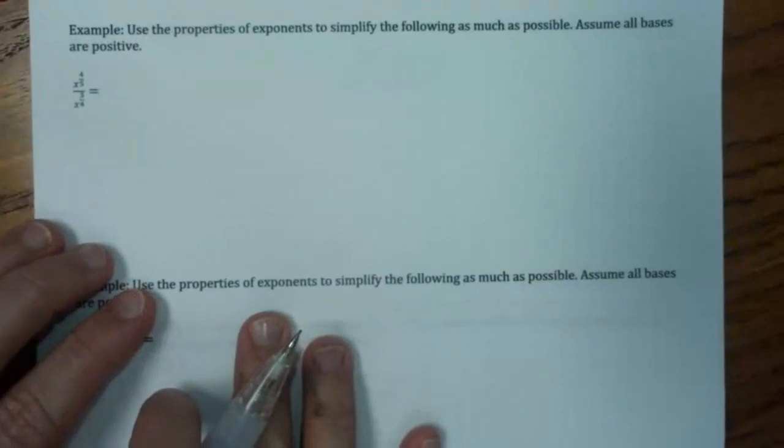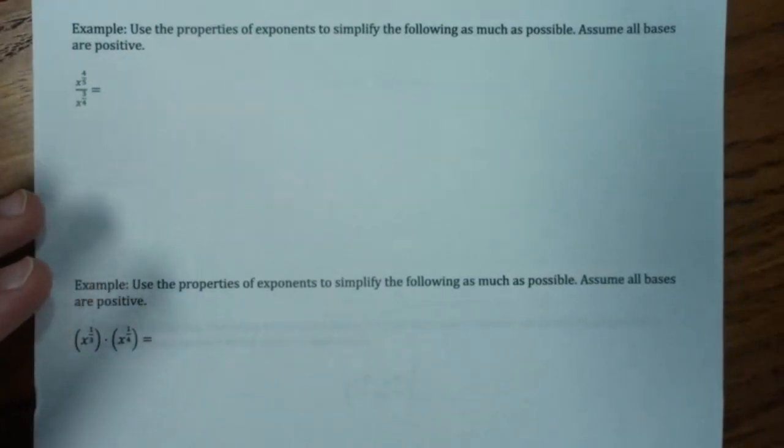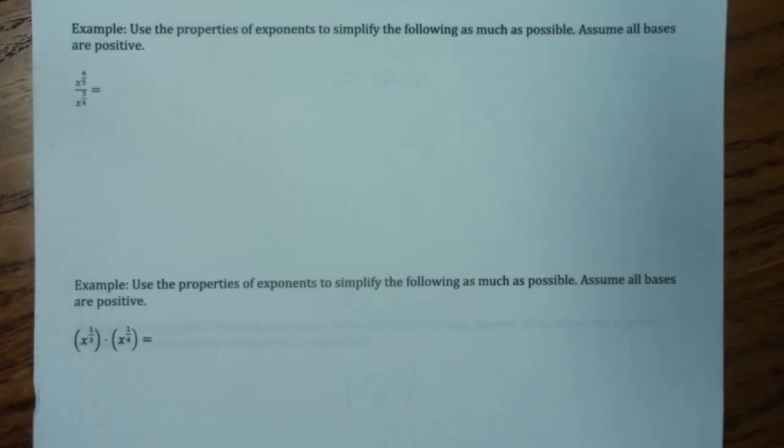So we talked about earlier that we're going to use our exponent properties. Use the properties of exponents to simplify the following as much as possible. Assume that all bases are positive. So x to the 4/5 power divided by x to the 3/4 power. They're both base x's, so I combine them together using the same base x. They are being divided, so that means we are going to subtract our exponents.